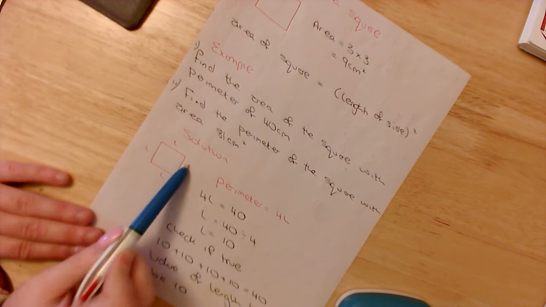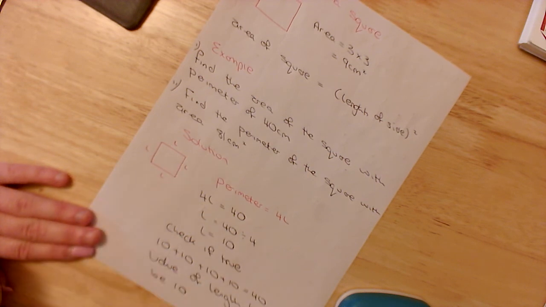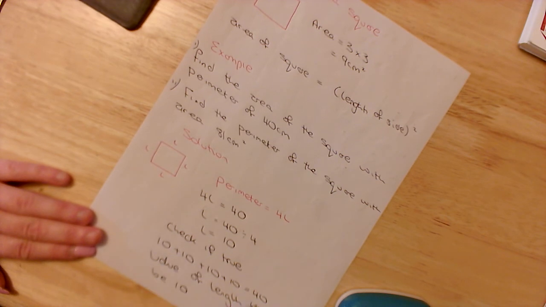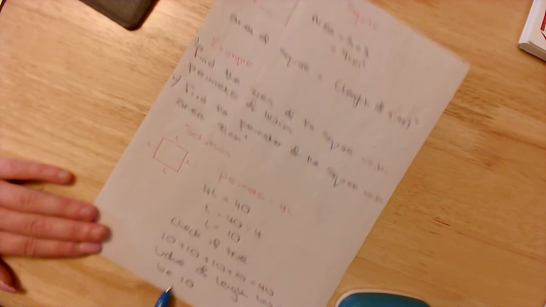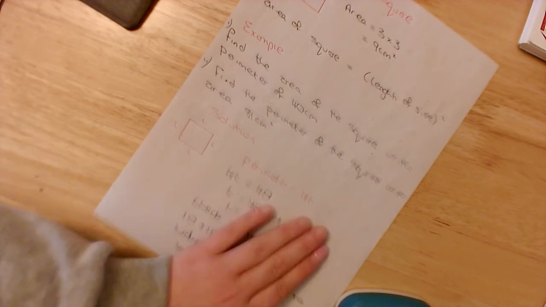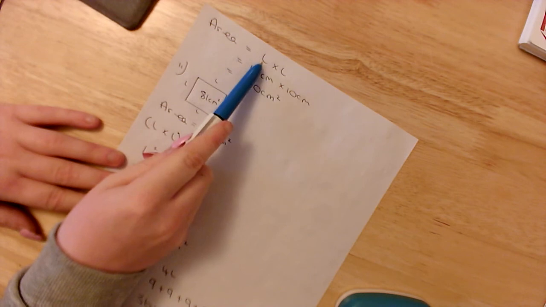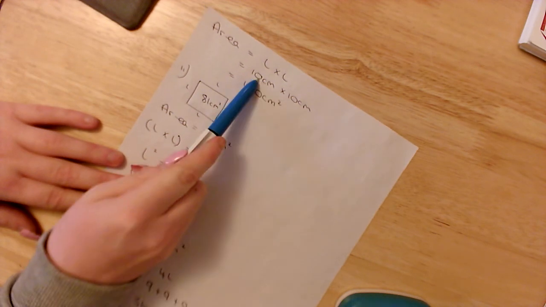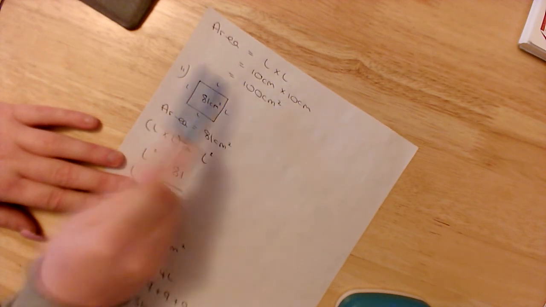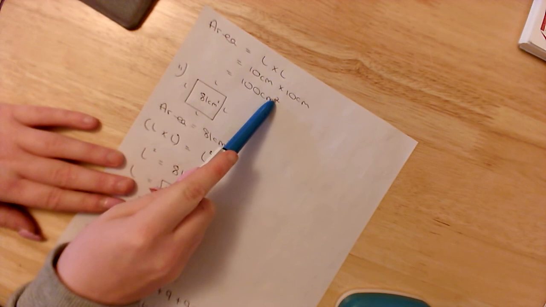If I was to go 10 plus 10 plus 10 plus 10, I'd get back my 40, which is my perimeter. So I just checked that it was true, and the value of the length has to be 10. But I was asked to find out what the area was. So my area is length multiplied by length. So it's 10 centimeters multiplied by 10 centimeters, and that gives me 100 centimeters squared.